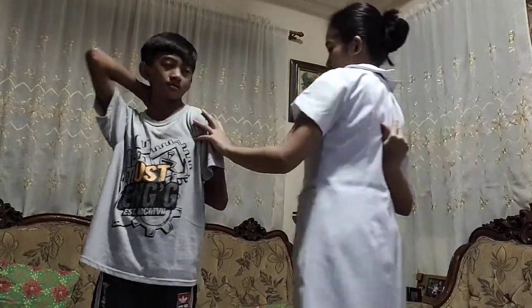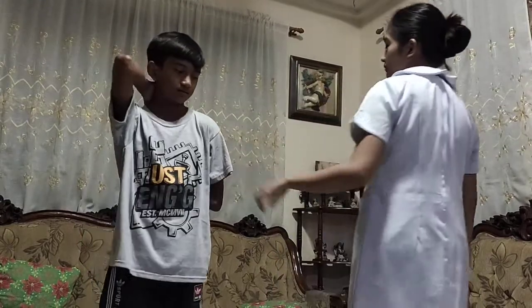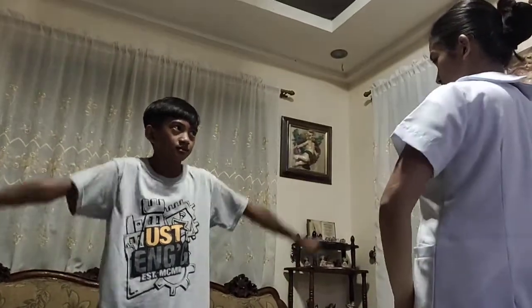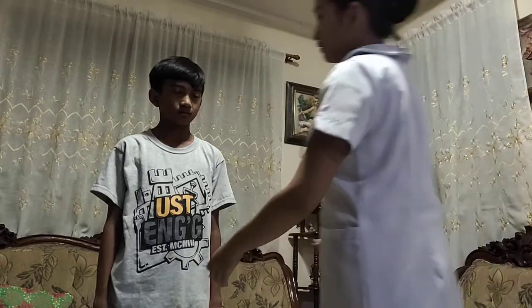Okay, sir. External rotation, internal rotation. Okay, we will do it on the other side. In this one, we can say that the client has normal findings because he moved his shoulder without any pain.